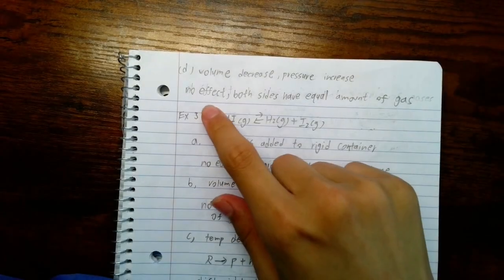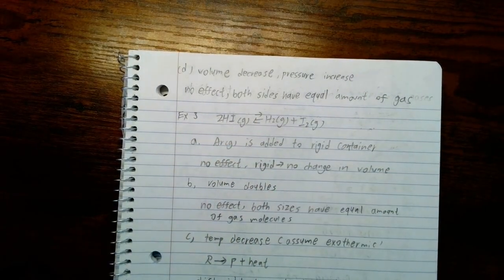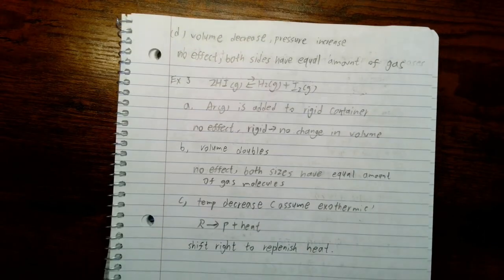So it has no effect on the equilibrium system. If one side has more gas molecules and one side has fewer, then the equilibrium will shift to the side with fewer gas molecules. But that's not the case here.